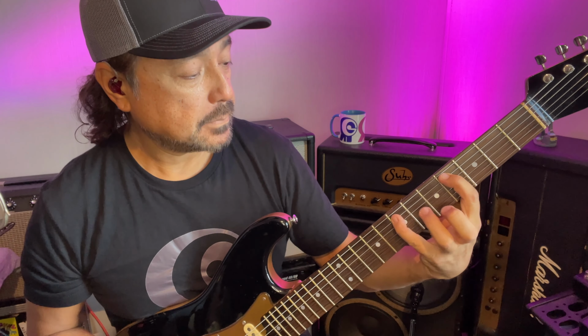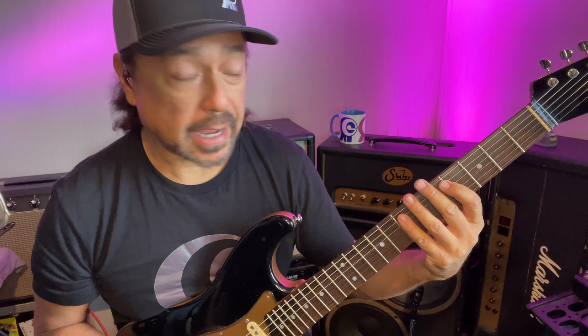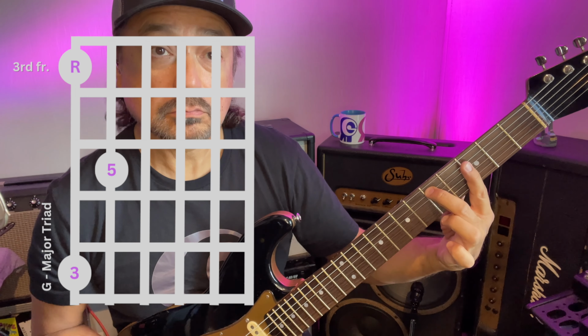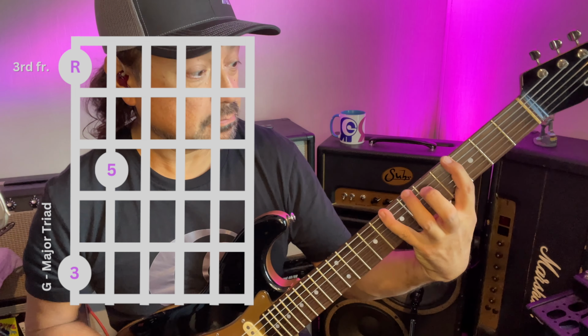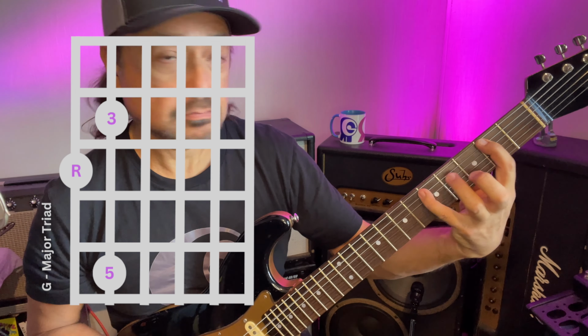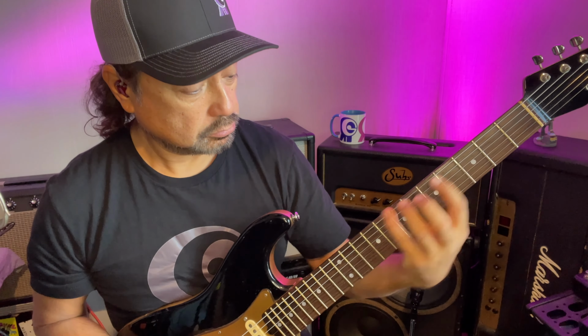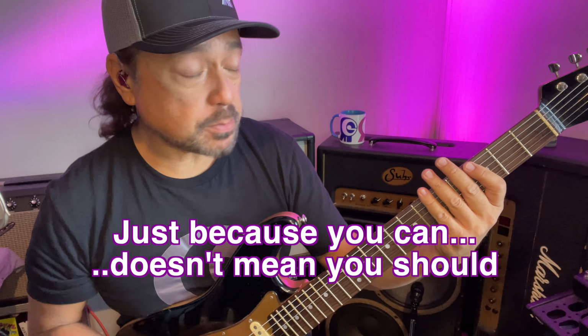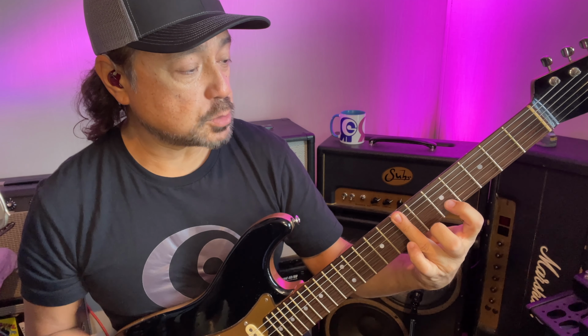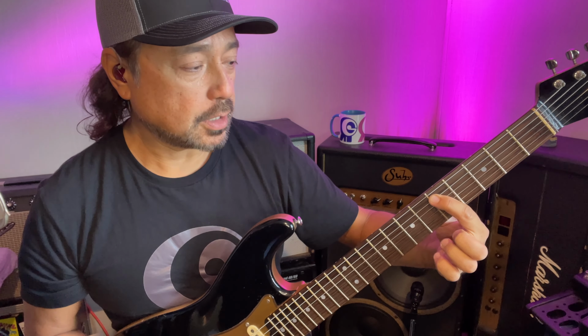So we're going to play this A triad, followed by a G triad. You can play it like that, or like that, or all on one string. But I think Jimi's playing it like this. G, sliding up to this B, and then grabbing that note there.